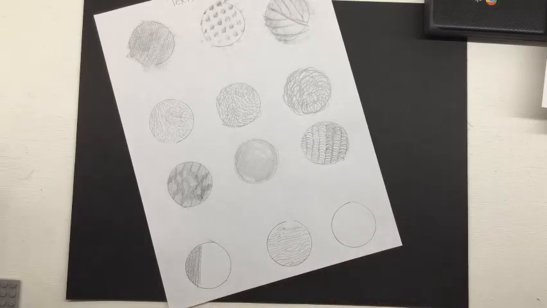Remember, we want to keep these papers in our art portfolio. We're going to be pulling them out to use on a future project.